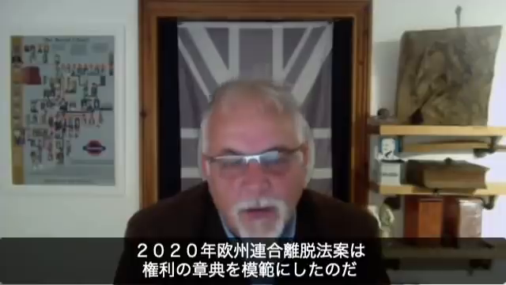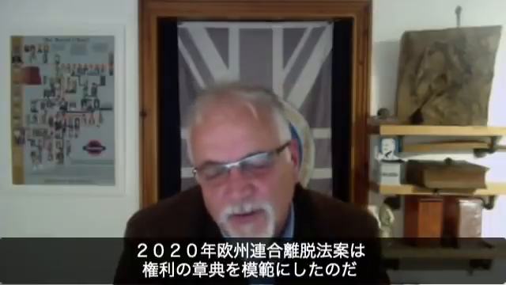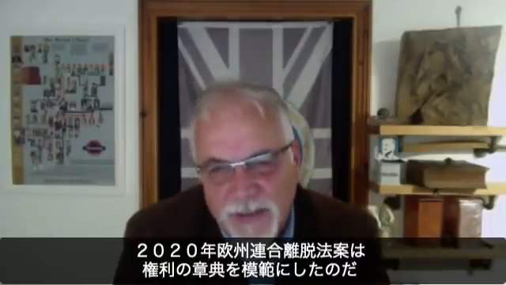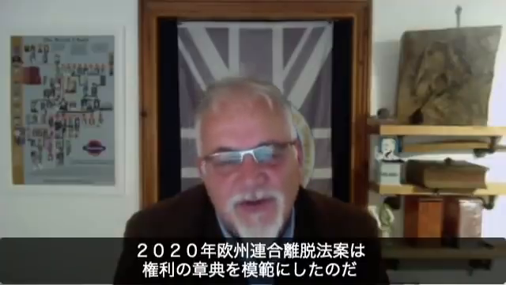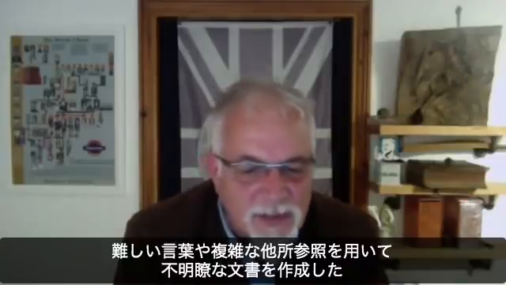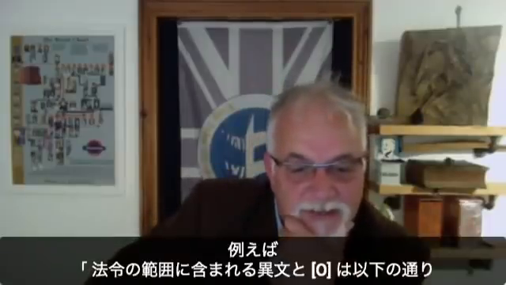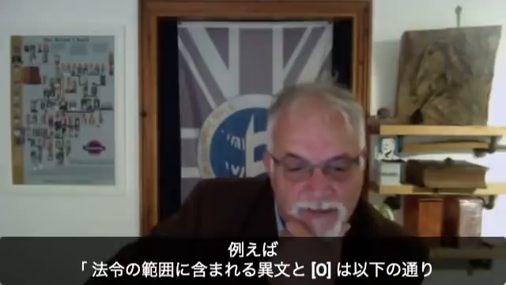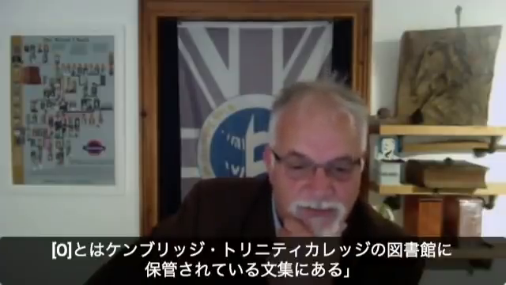Yes. So what the European Union Withdrawal Agreement Act 2020 has done is it's used the Bill of Rights as a model, which is patent ambiguity: use difficult words, use referencing to things that people don't know, like a variant reading of the text noted in the Statutes of the Realm as follows, and O, square brackets, O refers to a collection in the library of Trinity College, Cambridge, in brackets.